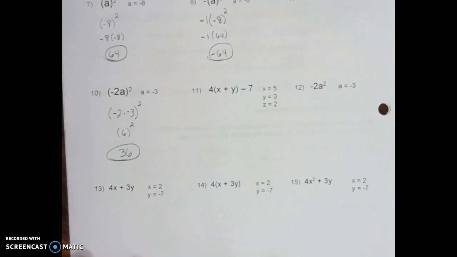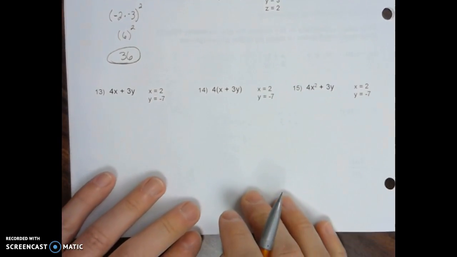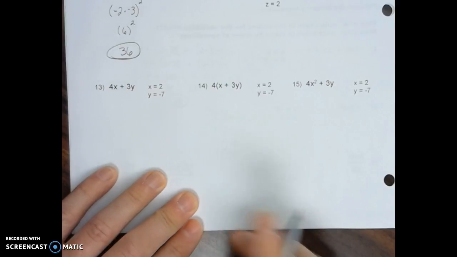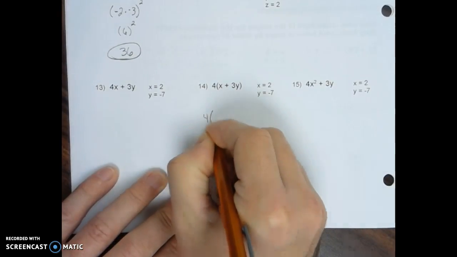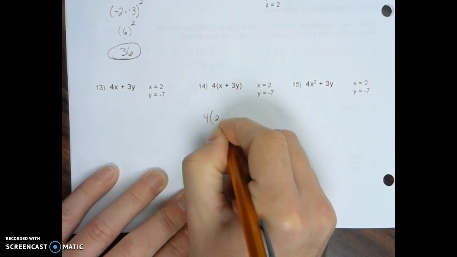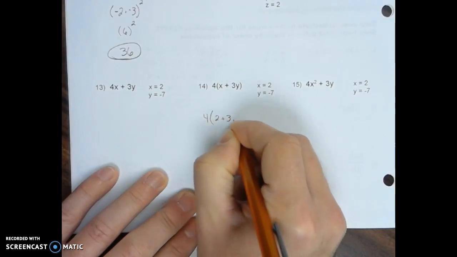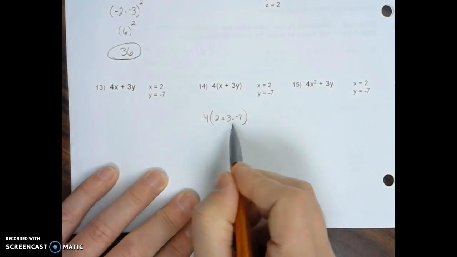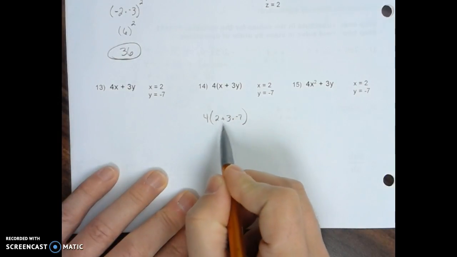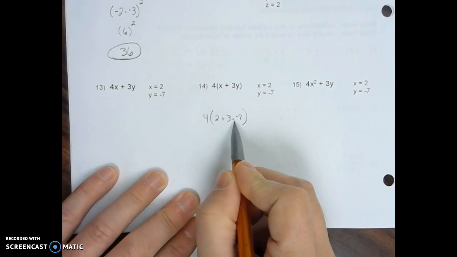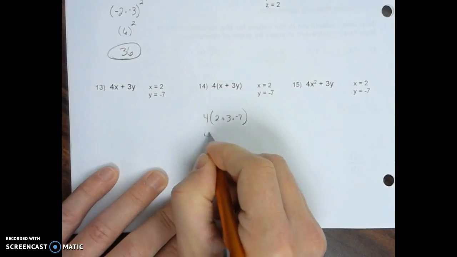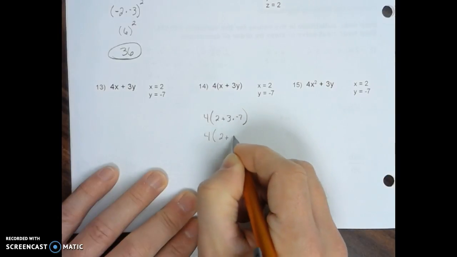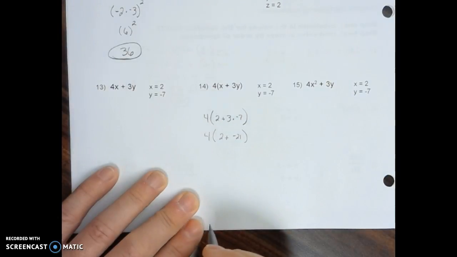Okay. Next example I want to do with you is example number 14. First thing I'm going to do, as always, I'm going to substitute in the value of my variables. 4 times, in parentheses, x is 2 plus 3 times y, which in this case is negative 7. Inside of the parentheses, I have to do any operations, but I see addition and multiplication, so I'm going to multiply first. 4 times, in parentheses, 2 plus 3 times negative 7 is negative 21.